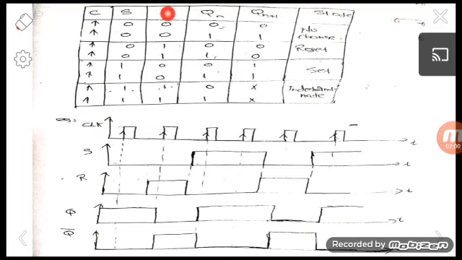S and R are the two inputs, and Qn is the present output of the flip-flop before applying S and R. Qn plus 1 is the next output after applying the S and R inputs. The last column represents the state.